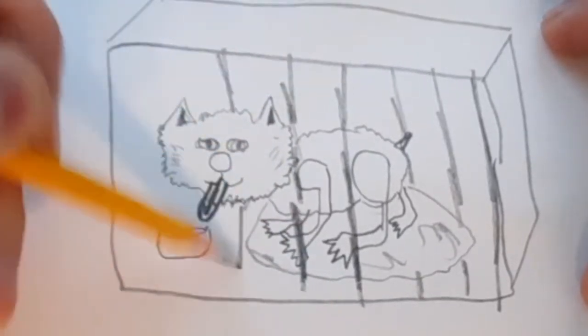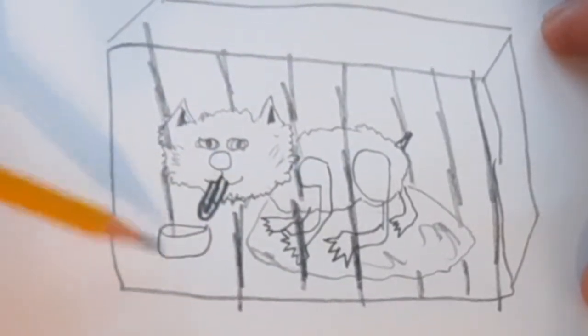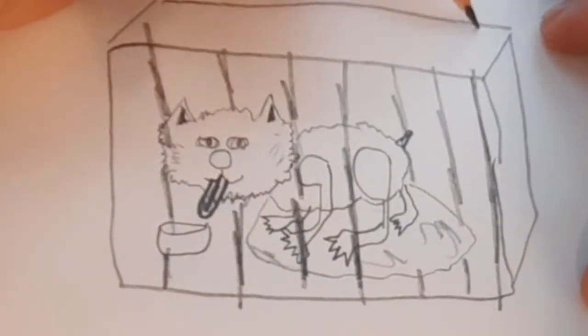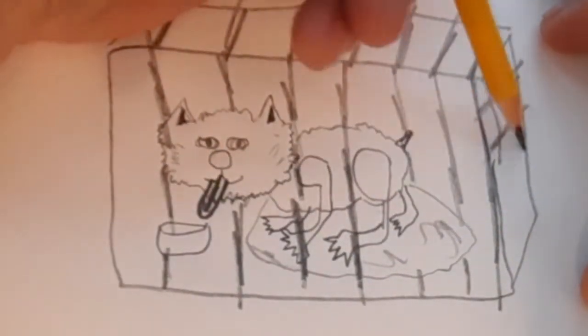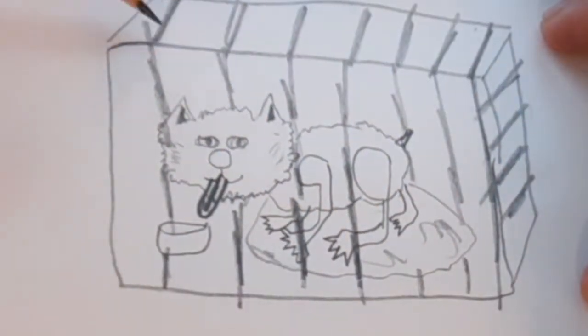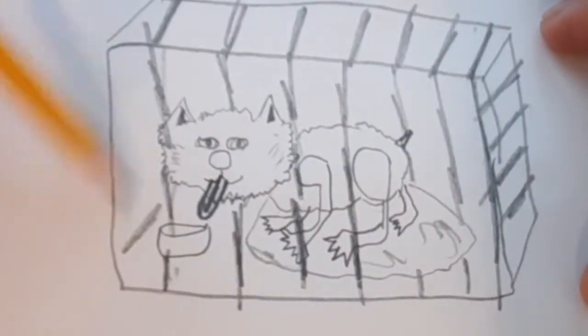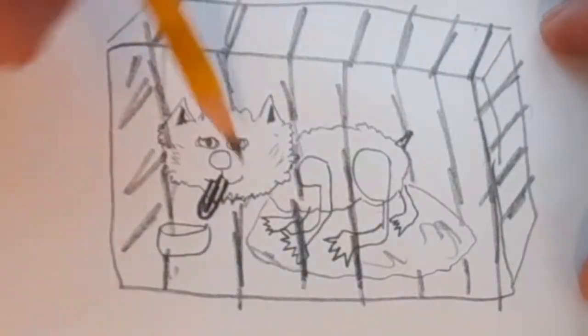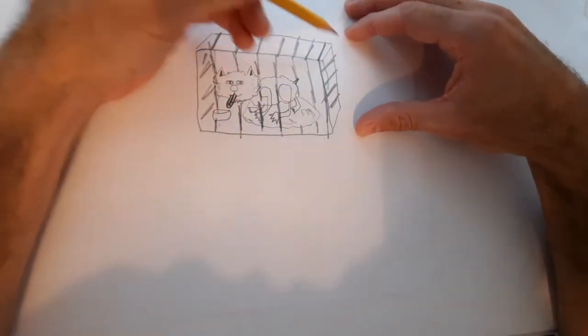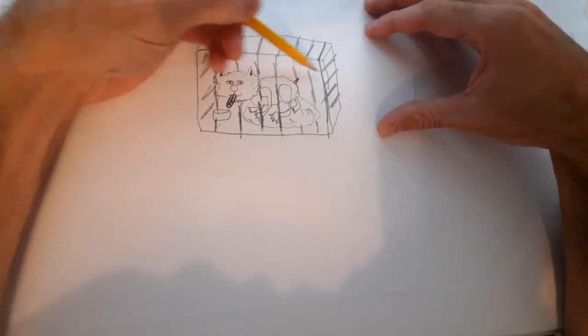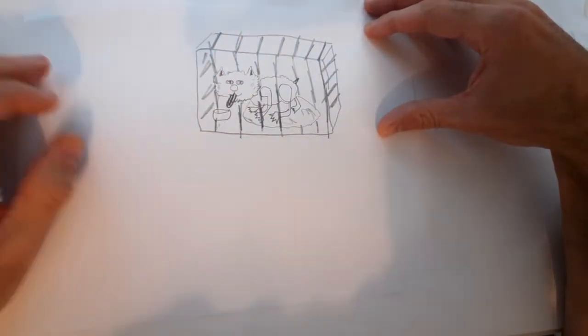So these are just kind of bars to keep the tiger in, and then these bars are going to go perpendicularly over the top because the tiger can jump out of a box as well. And then you're going to have bars on this side as well. So you're going to have bars here. In the back, for a tiger cage, it is usually pushed up against a wall, so you don't have to draw the bars against the wall. So this tiger's in a cage.